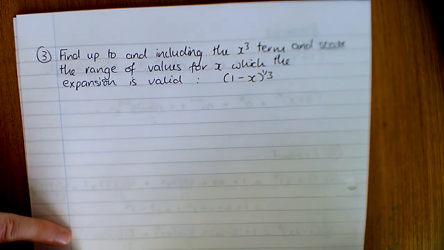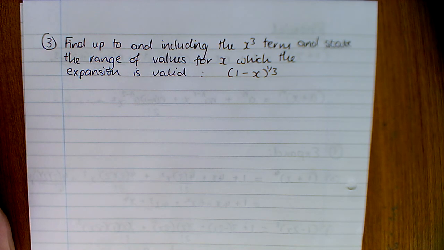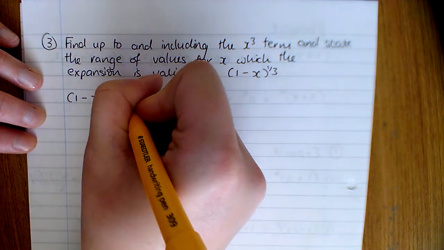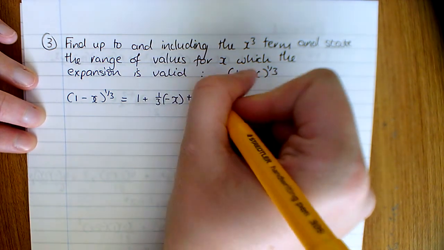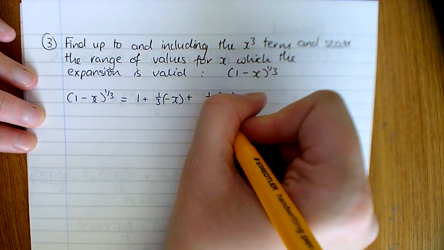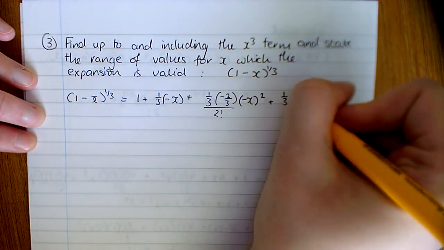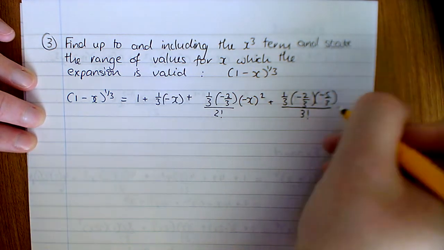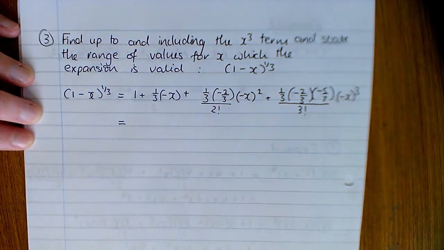Okay, so our next one, this is more of an A2 question. We're having to find up to x³ of this expansion, and it asks for the range of values that it's valid. (1 − x)^(1/3) = 1 + (1/3)(−x) + (1/3)(−2/3)/2! (−x)² + (1/3)(−2/3)(−5/3)/3! (−x)³.